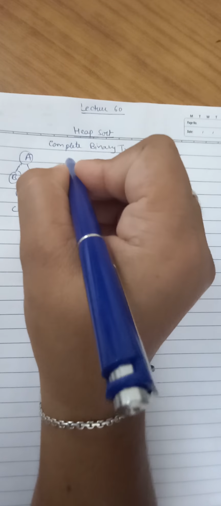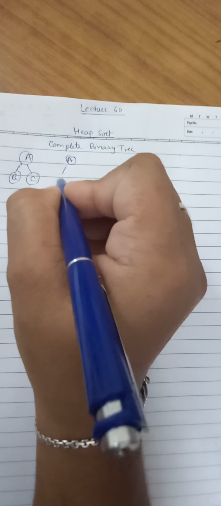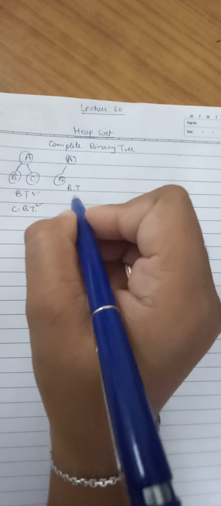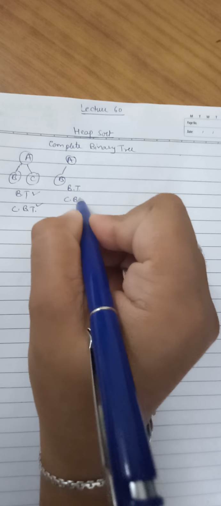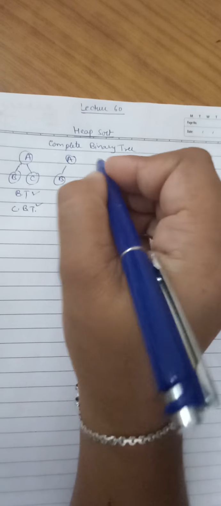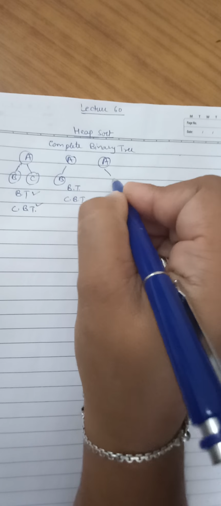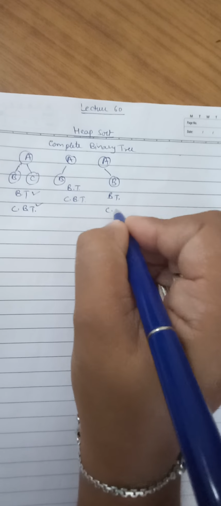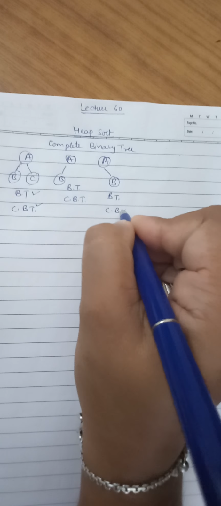And suppose if it is like that A, B, then this is binary tree and this is complete binary tree also, like this. But if it is like that, then it is binary tree but it is not complete binary tree.